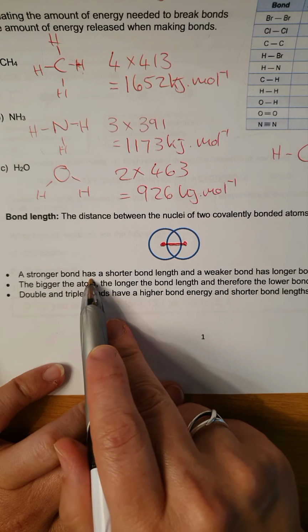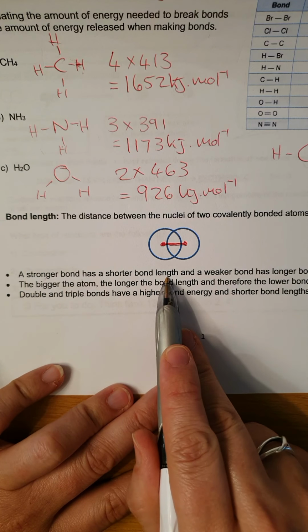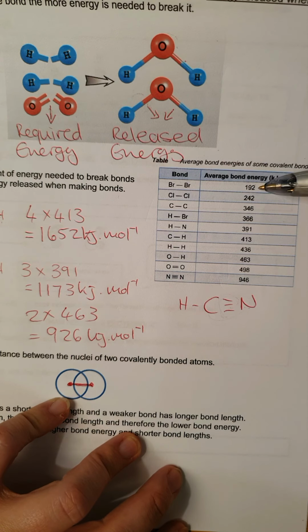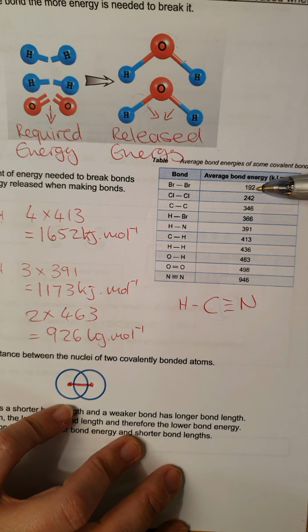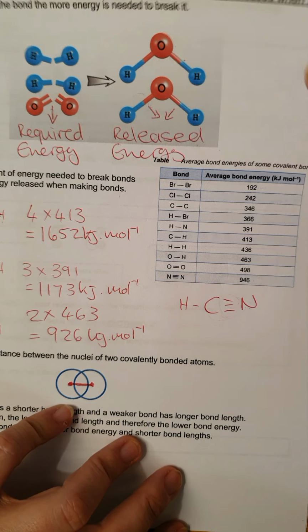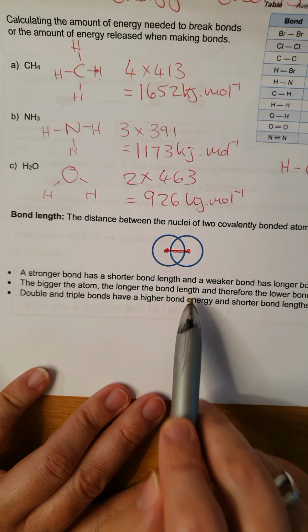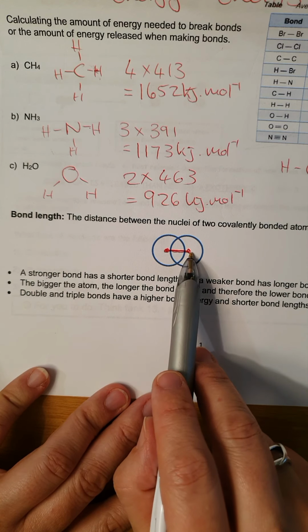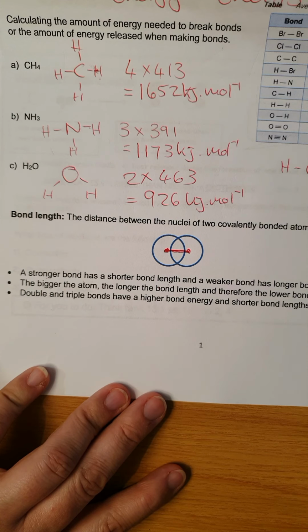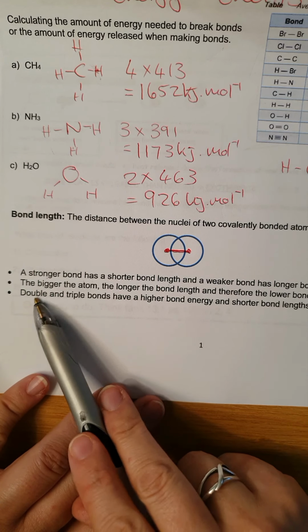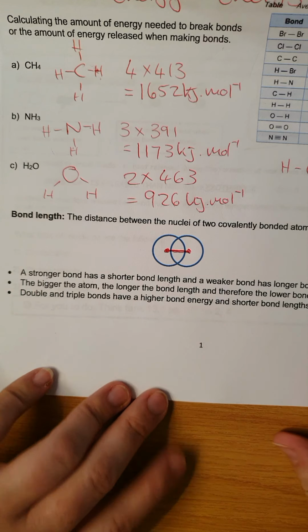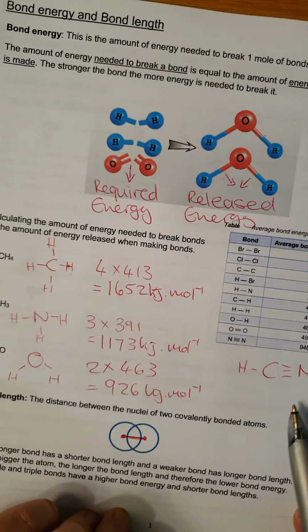Okay, so a stronger bond has a shorter bond length, and a weaker bond has a longer bond length. So if we look here, Br, that will have quite a big bond length. The distance between their two nuclei is higher because their bond is not so strong because of their energy being low. Whereas nitrogen, that would be quite close. So that would have a short bond length. The bigger the atom, the longer the bond length. That does make sense because they are just bigger. Okay. And therefore the lower bond energy. Double and triple bonds have higher bond energies and shorter bond lengths.